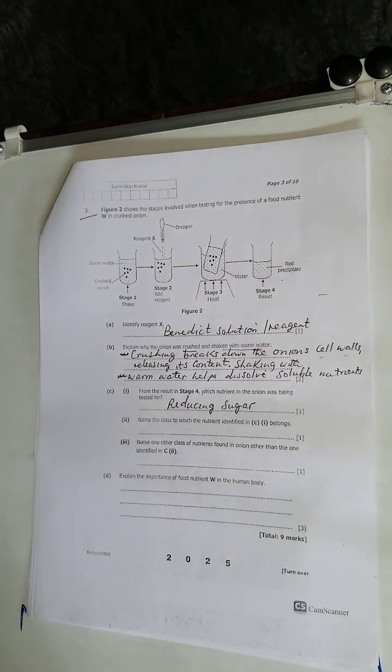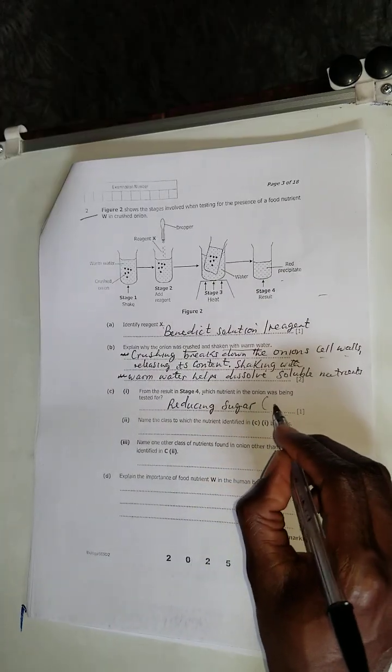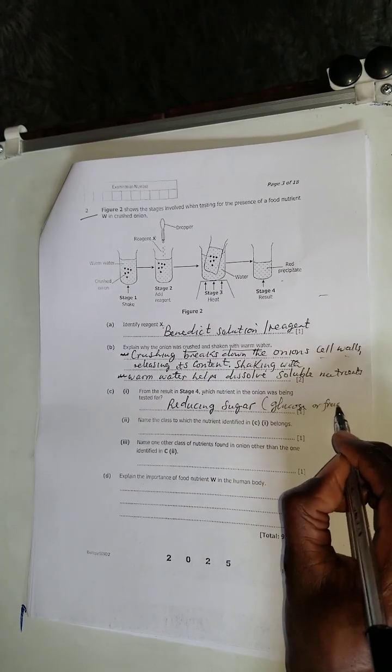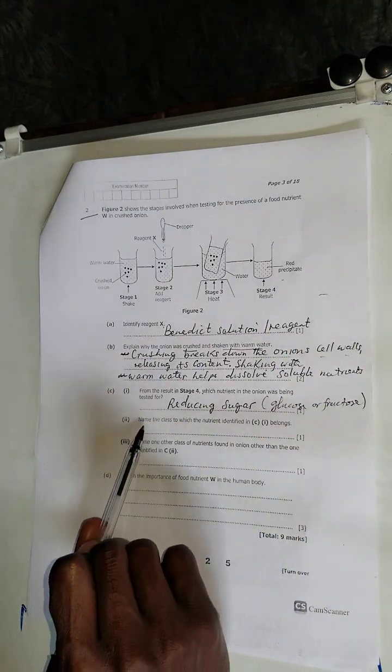That is what was being tested for. Reducing sugar such as glucose, mainly glucose, or you can say fructose. Those are examples of reducing sugars that can be tested for.